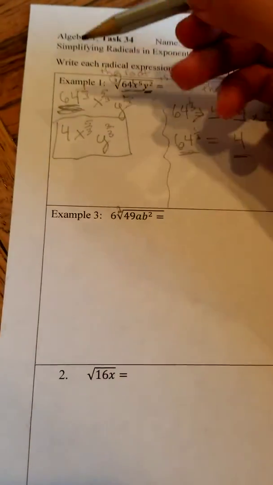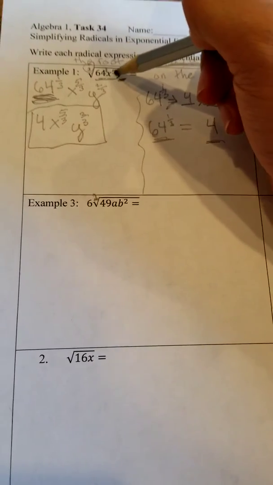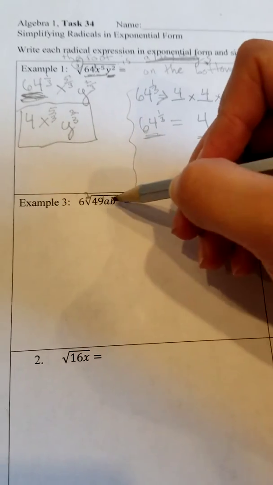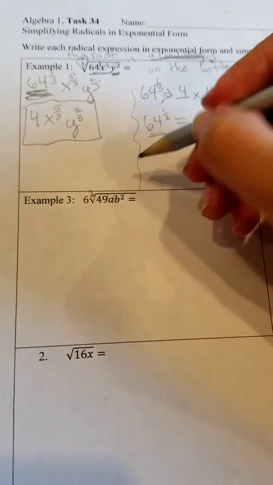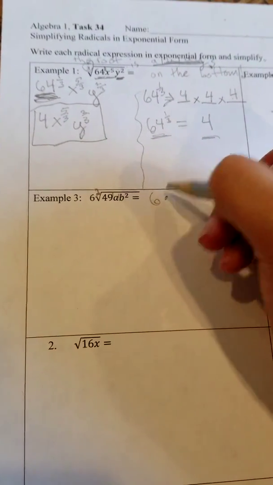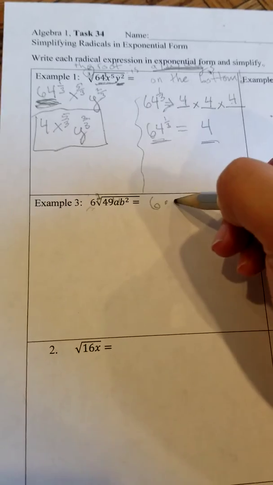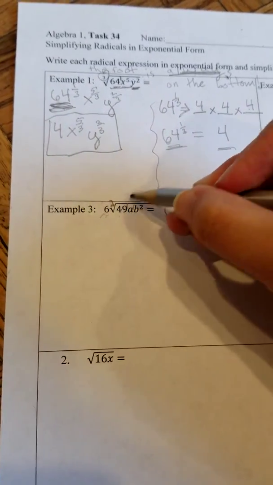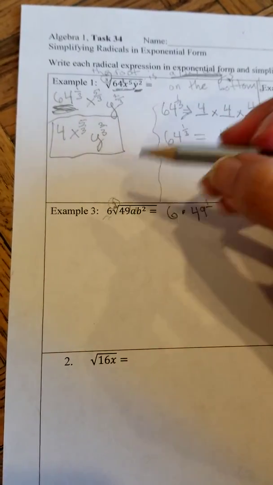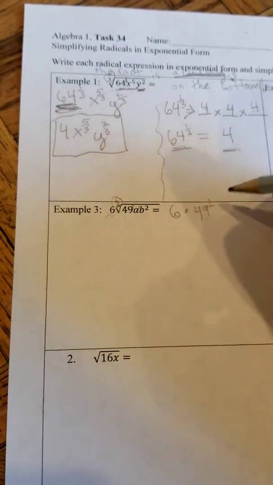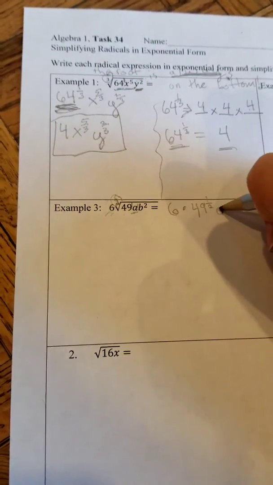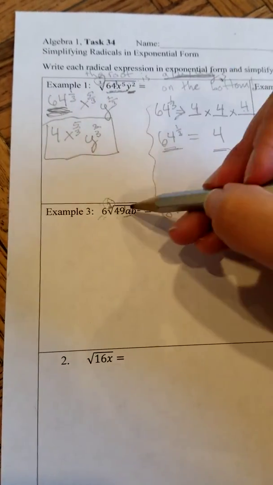So now let's do what we did over here, which was write down what everything is being raised to. So here we got 49 to the 1. A is by itself, so that means there's an invisible 1 right there. And then b squared. Cool. So let's just rewrite it. That's going to be 6 times, so you just rewrite the 6. 6 times 49 to the 1 over your root, which is 2. So 49 to the 1 over 2. And then you write down the a. So a to the 1 over 2.